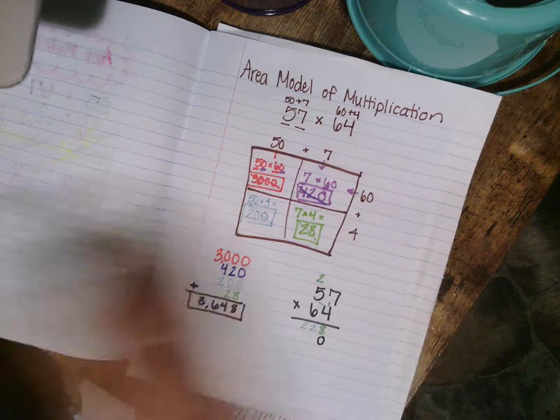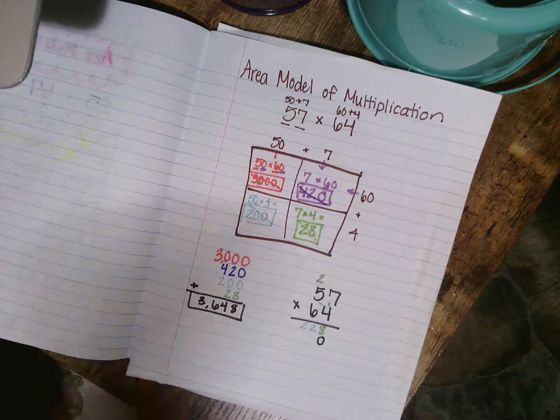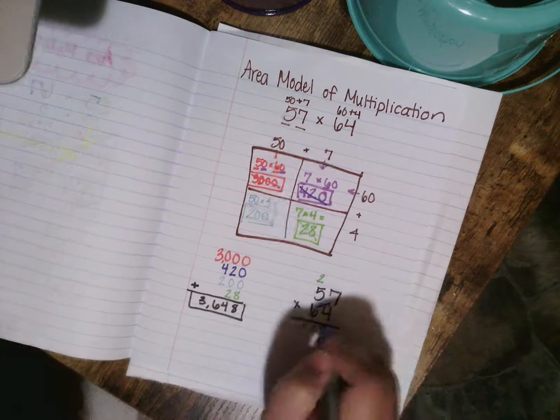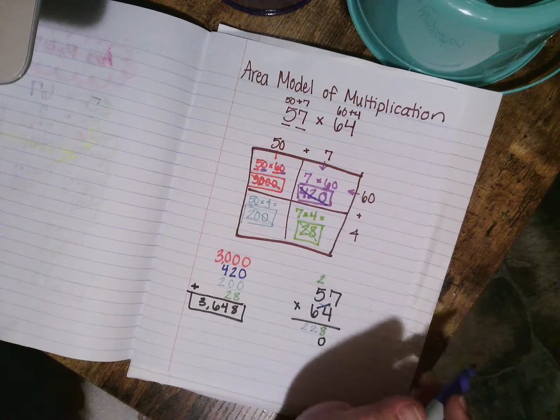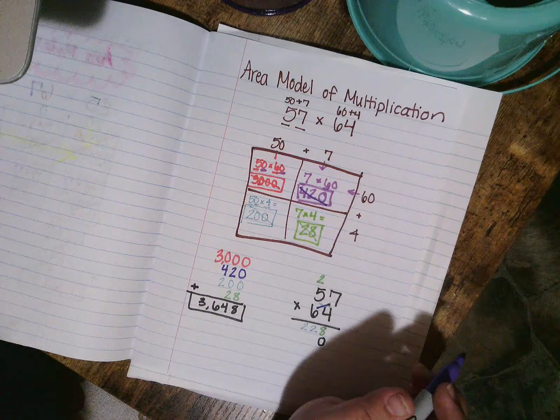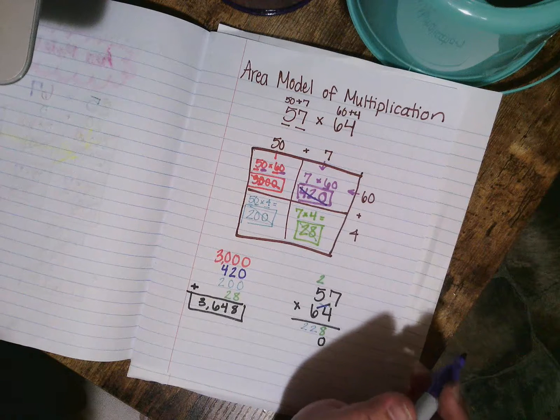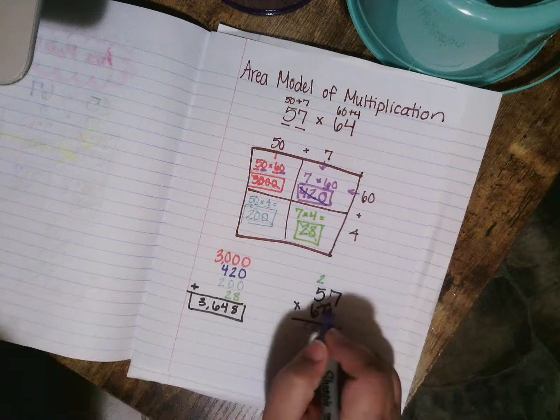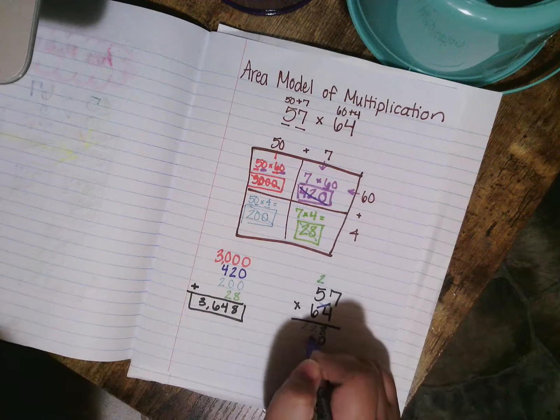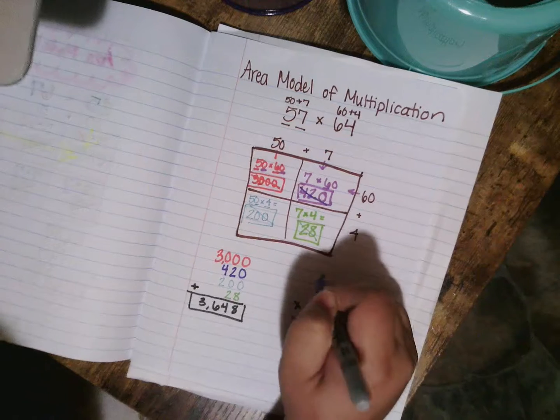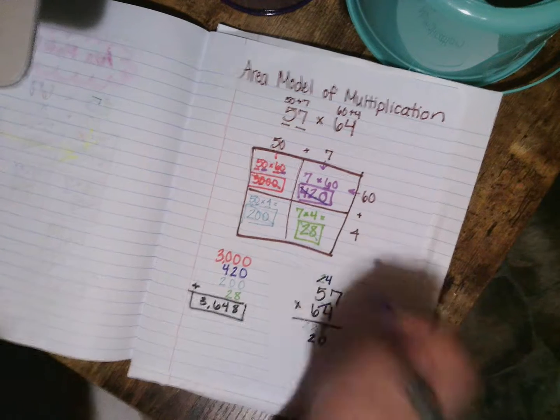6 times 7, which is over here. 6 times 7 is one of the hard ones, so I give you a little bit longer. 6 times 7 is 42, so I put my 2 and I carry my 4.